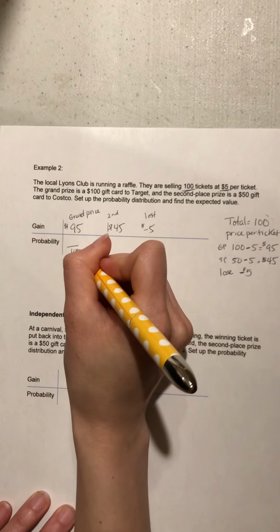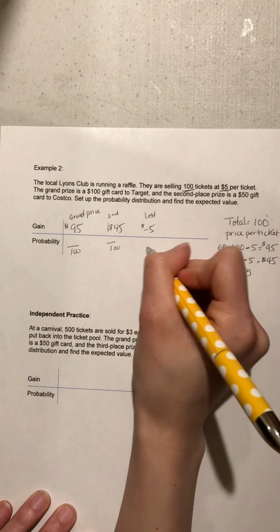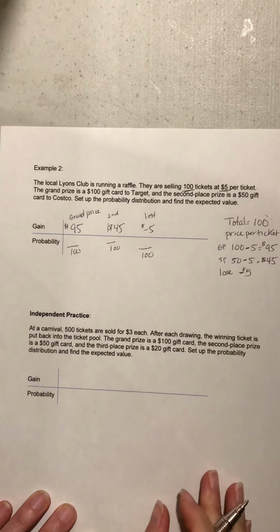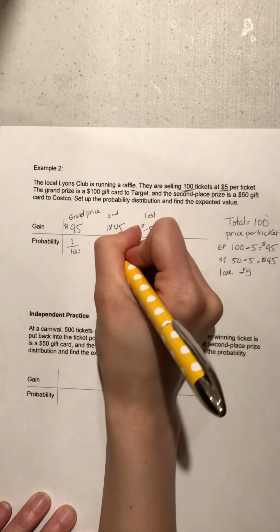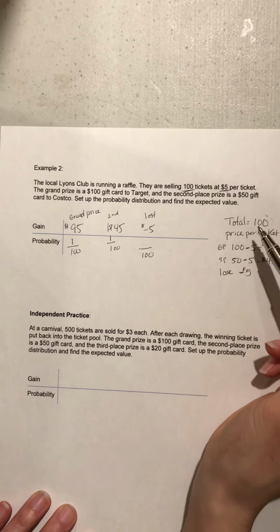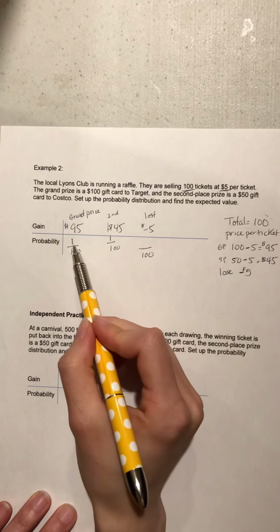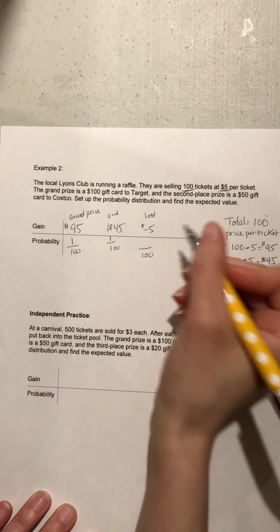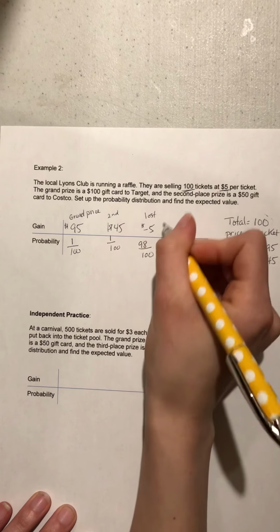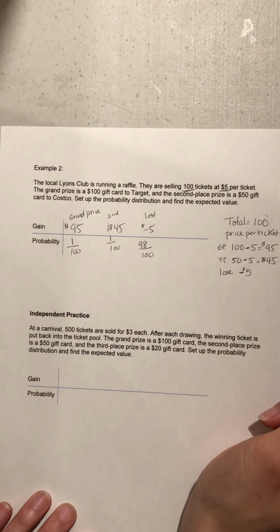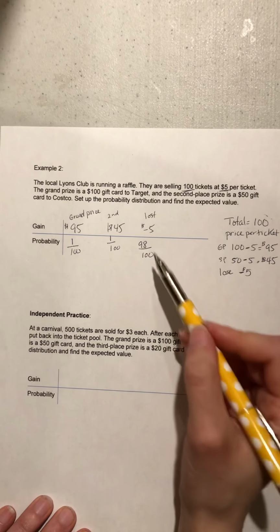Okay, and then as far as the probabilities go, the total always goes on the bottom. So each one of these is going to be out of 100. Okay, well, one person out of the 100 can win the grand prize. One person out of the 100 can win the second place prize. If two people win, that leaves 98 people that are going to lose. Okay? And there you have it.